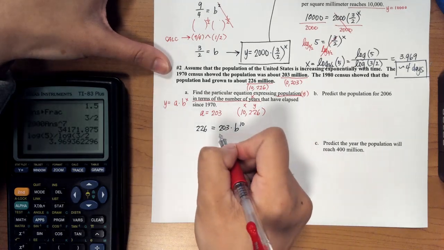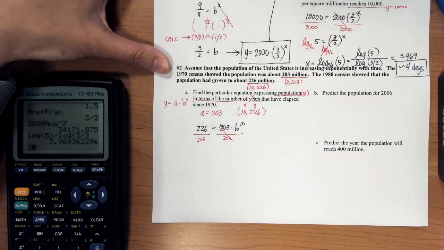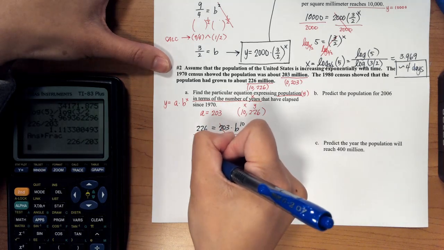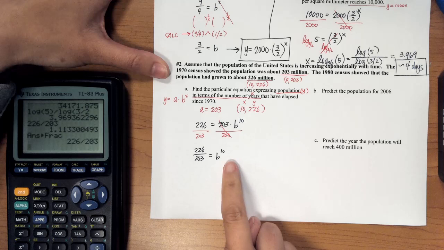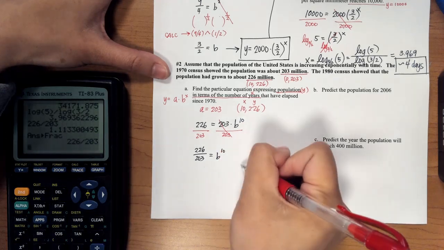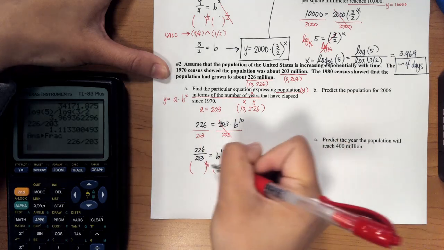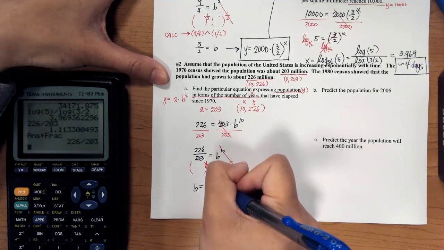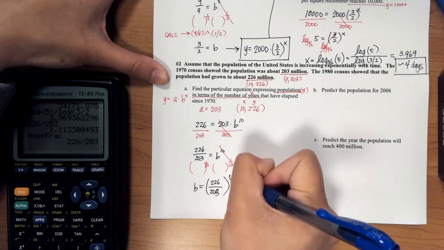And so we're solving the same way. Divide by 203. I don't think that can be reduced, but I'll check it. 226 divided by 203. Math. Nope. So we'll leave it. Equals b to the 10th. You guys see here we want the 10th root, but our calculator can't do square root with a 10. So I'm going to rewrite it as a fraction exponent for 10th root. And these 10s cancel out. So I have b equals 226 over 203 to the power of 1/10.